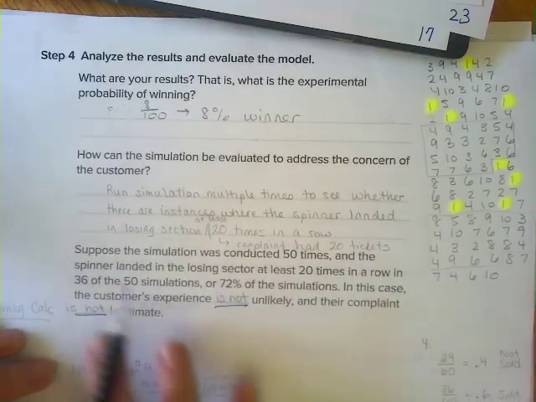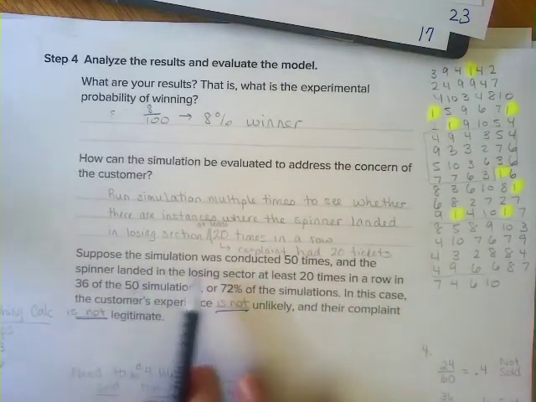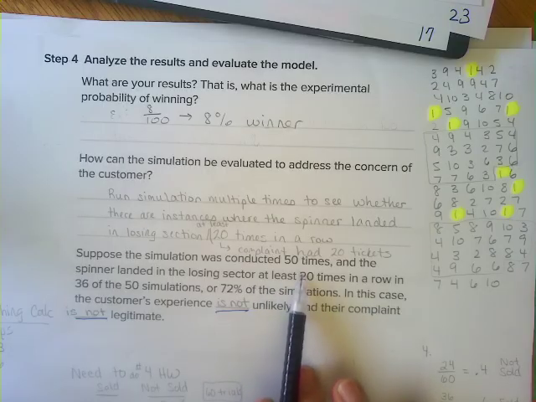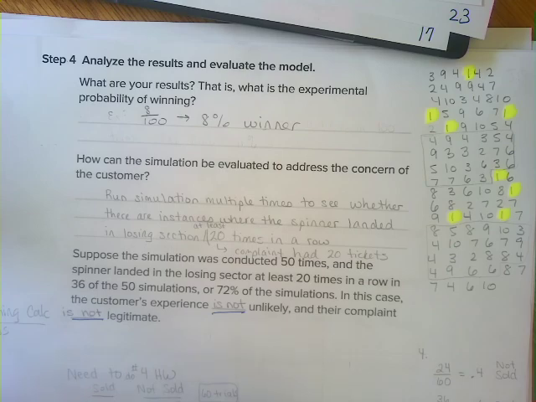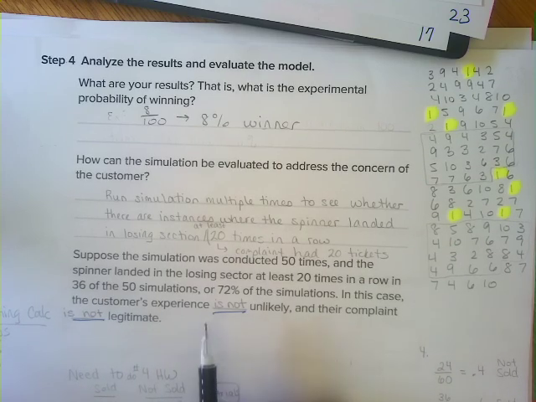So these people just continued to ask. Suppose the simulation was conducted 50 times and the spinner, they were talking about a spinner, but we used a random generator, landed in the losing sector at least 20 times in a row. So that would be 36 out of 50. In this case, the customer's experience is not unlikely and their complaint is not legitimate.